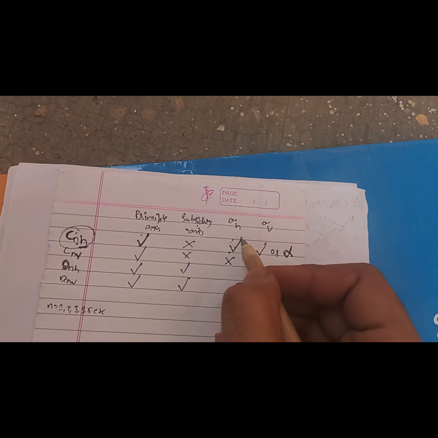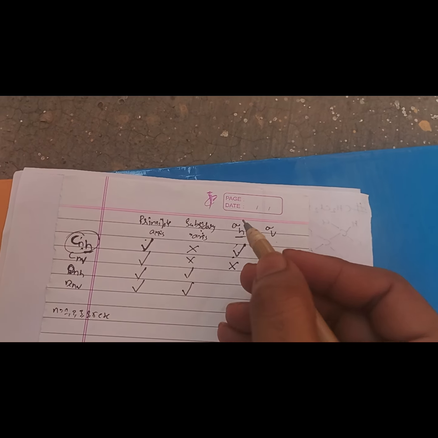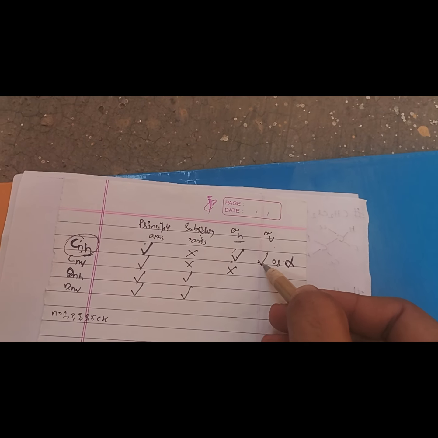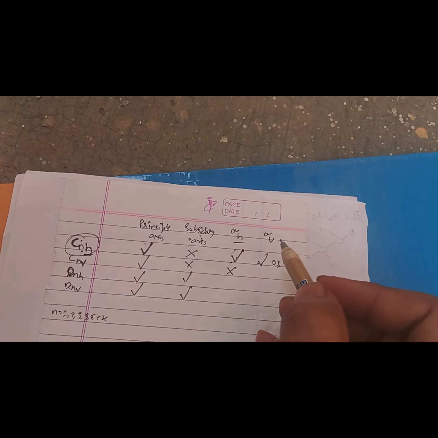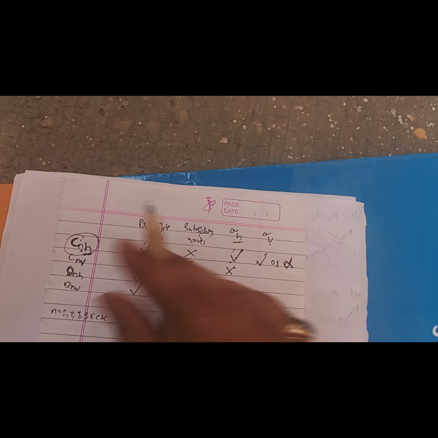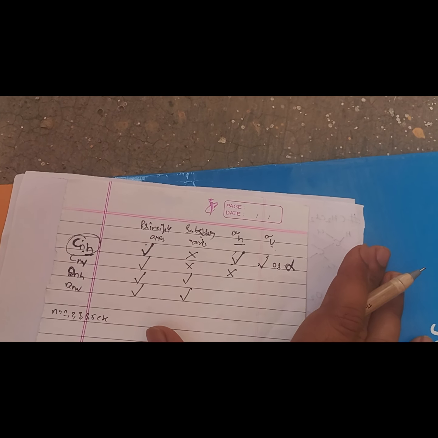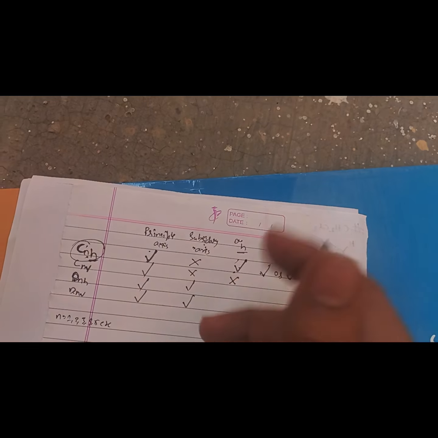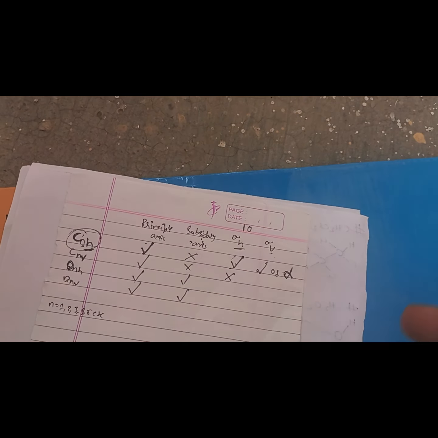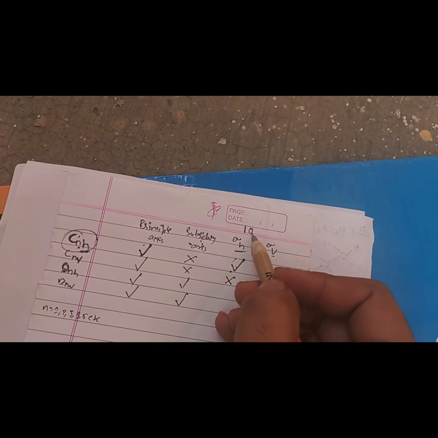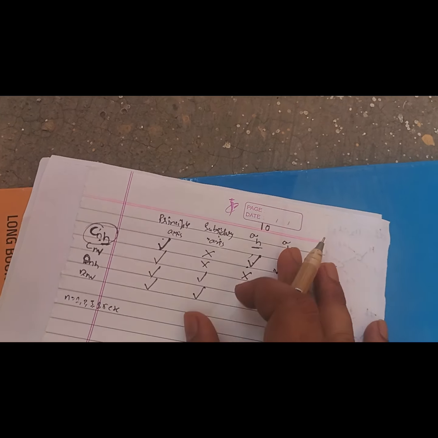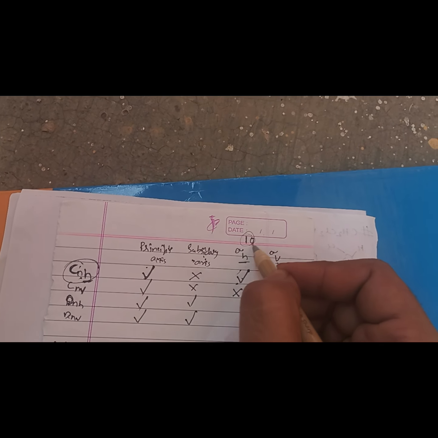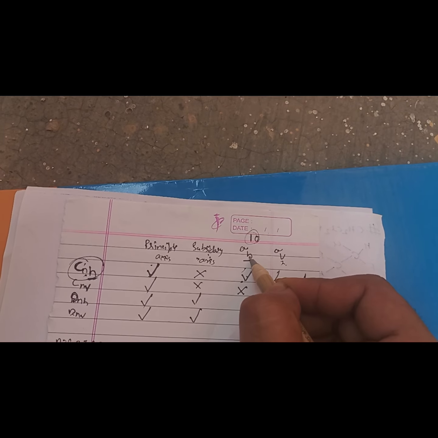Means if there is a horizontal plane, it may have a vertical plane also, or it may not. But if there is a vertical plane, there will be no horizontal plane. Remember, if there are 10 molecules, all 10 will have the vertical plane, but not all 10 will have the horizontal plane.